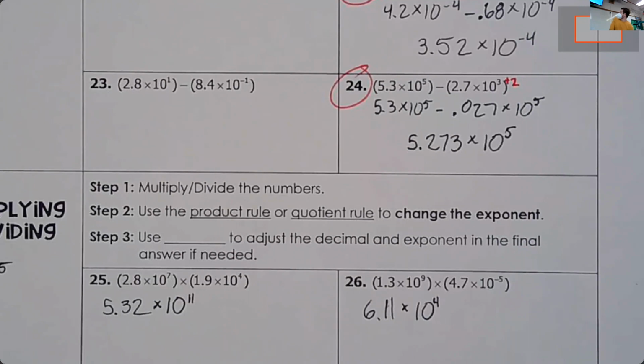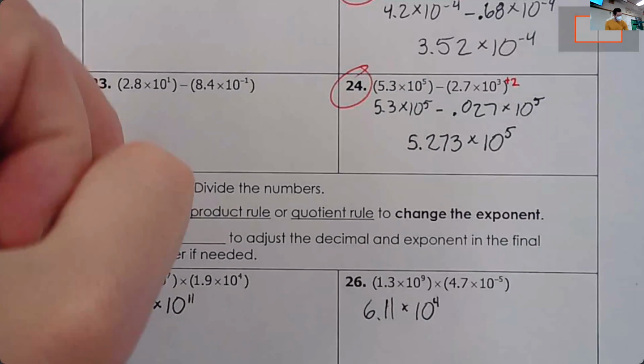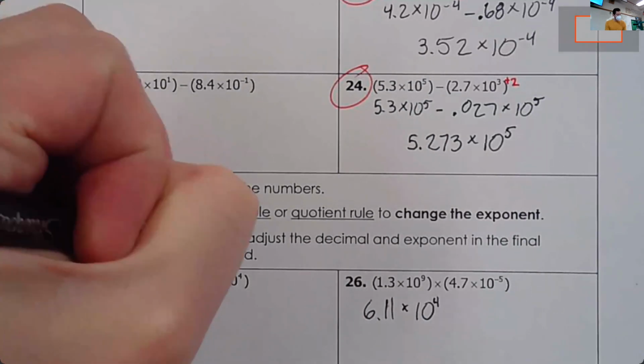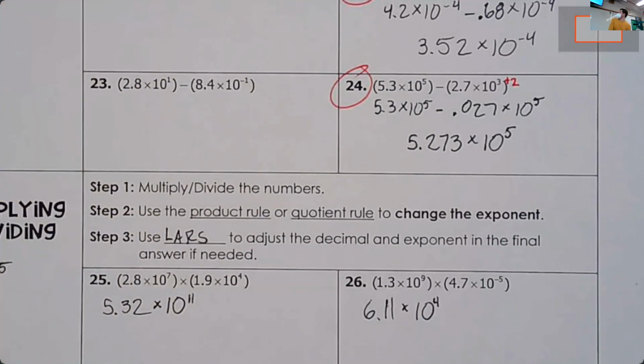So these first two problems use step 1 and step 2. Now step 3 is to use the LARS, left add, right subtract, to adjust the decimal and exponent in the final answer if needed. It wasn't needed on 25 or 26, but it will be needed on the next two.